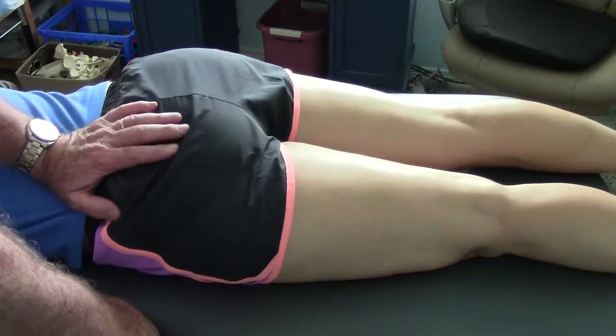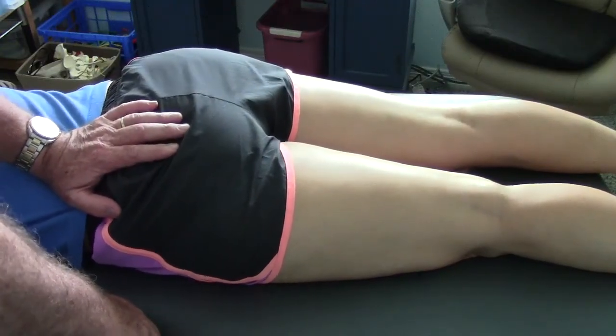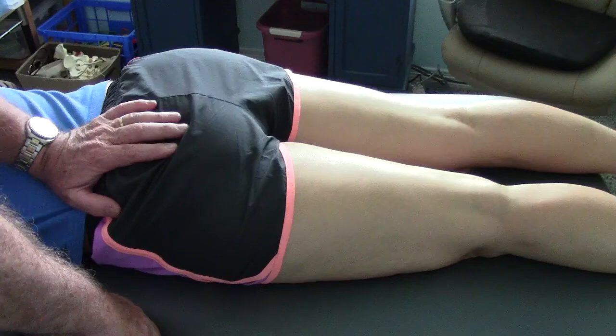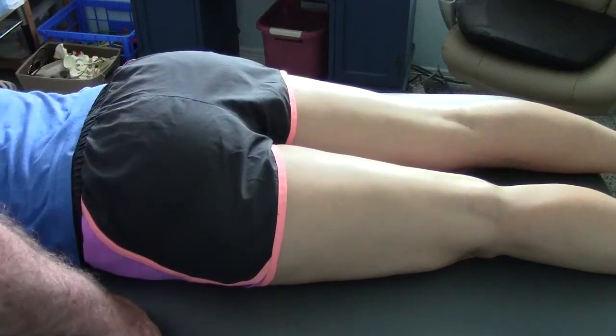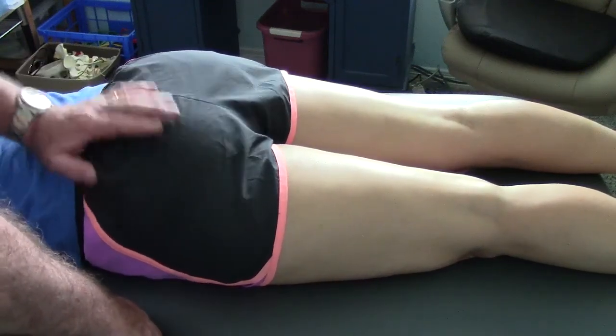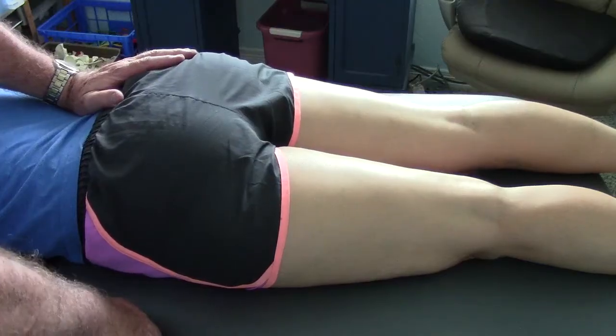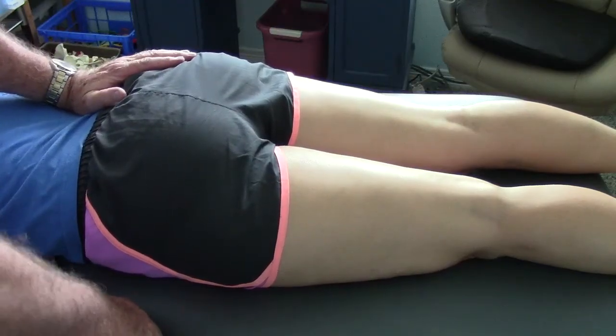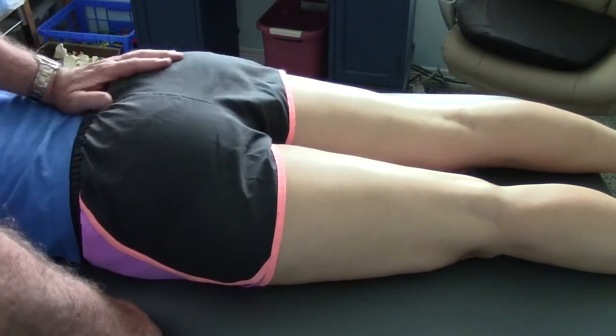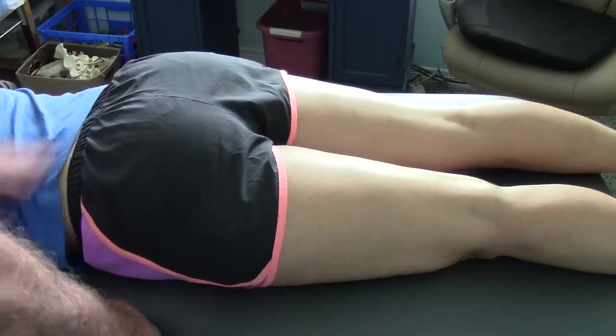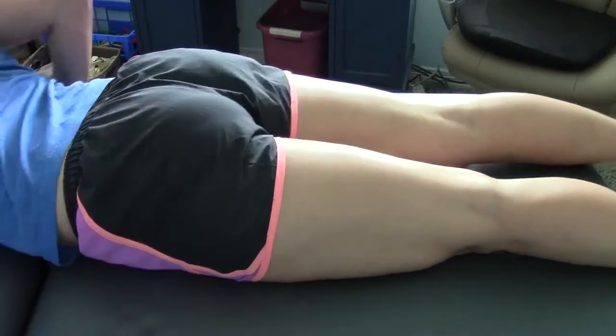When I spring the left hemipelvis, the whole body moves. On the right side, I can't get that movement to go beyond the pelvis. There's a lack of movement. Let's have you lie on your back, please.